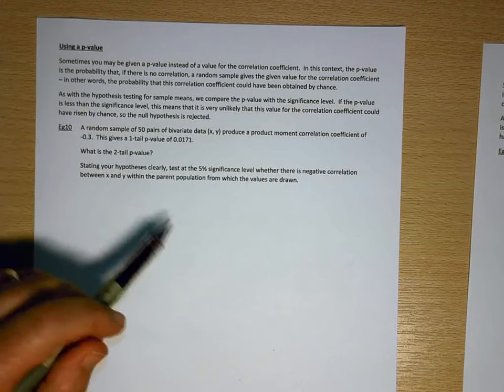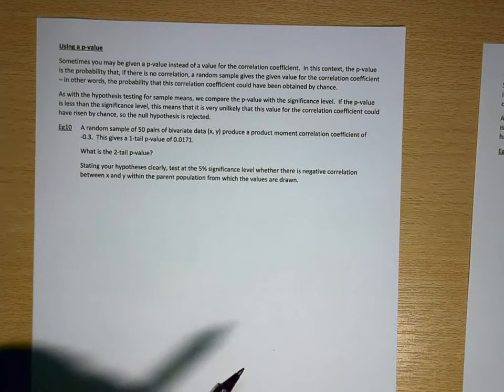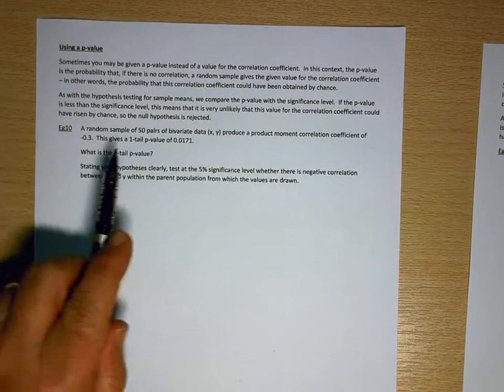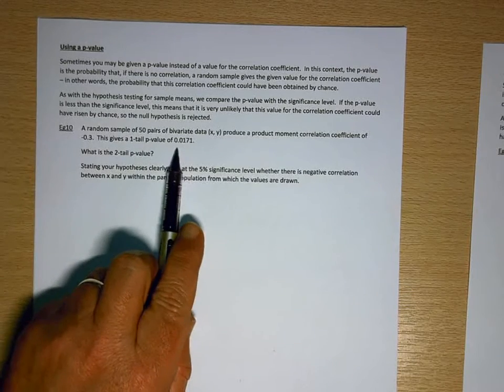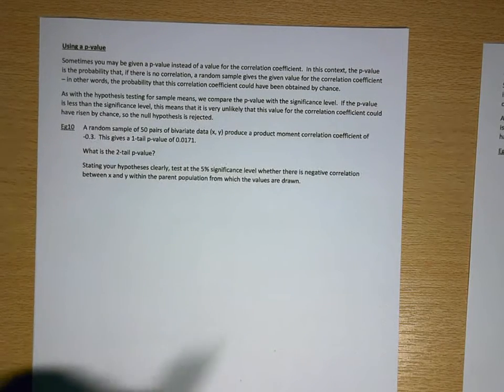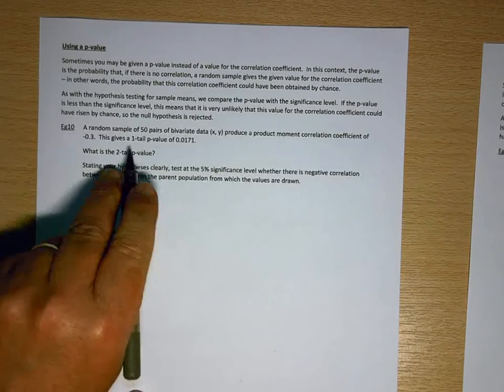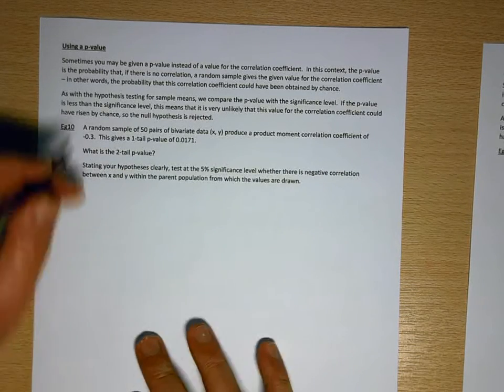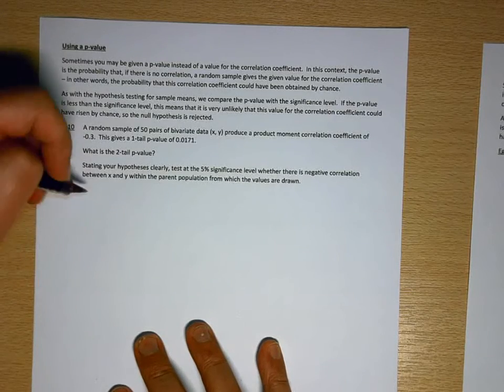So a random sample of 50 pairs of bivariate data produce a product moment correlation coefficient of minus 0.3. And this gives a one-tail p-value of 0.171. So a one-tail p-value of 0.171, let's interpret that first of all.